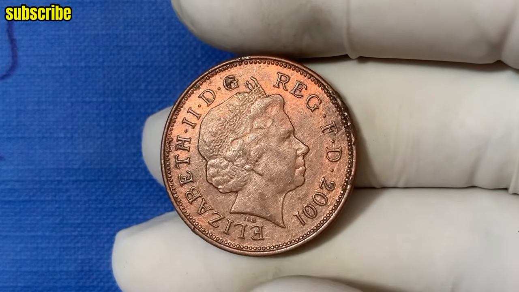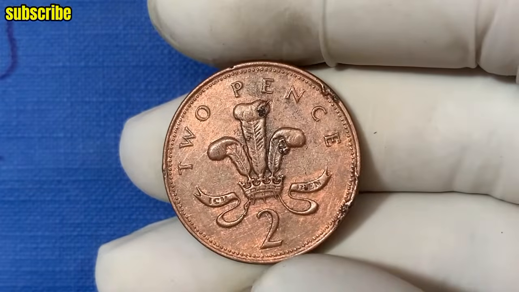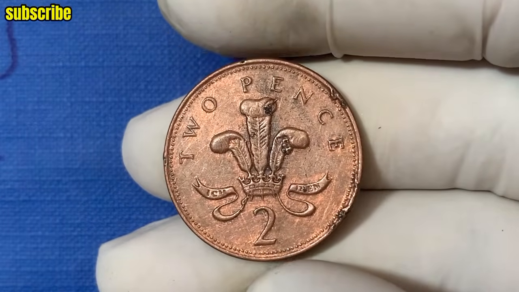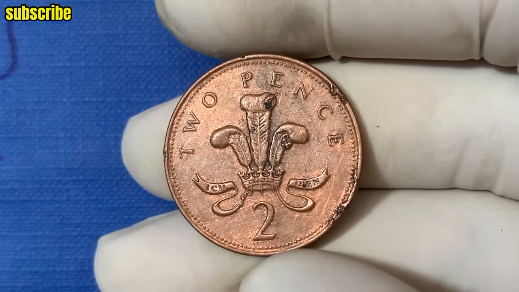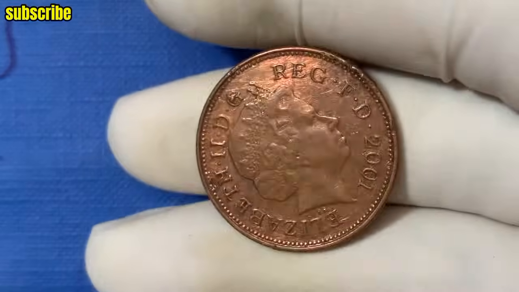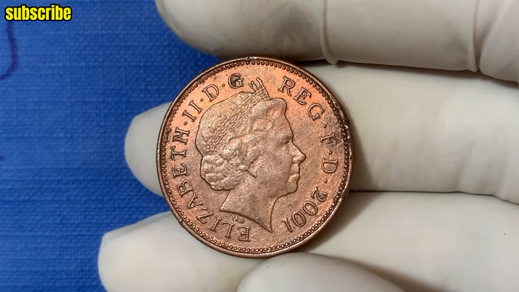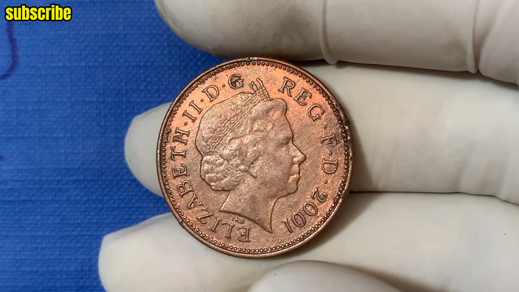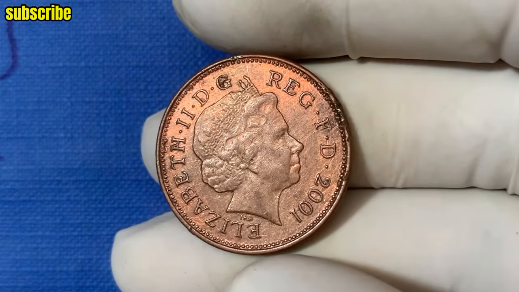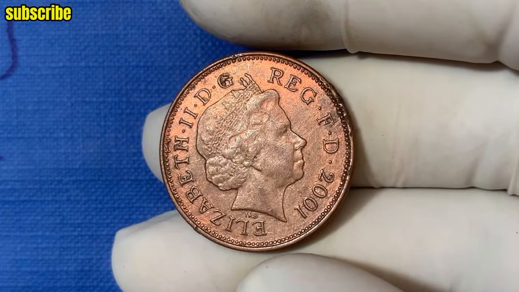If you have a 2001 Elizabeth II 2 pence coin in uncirculated or mint condition, its value can reach as high as $3,200 on the collector's market. Yes, that's $3,200 for a coin most people wouldn't give a second glance, so go ahead, check your coin jars, your old purses, or that special drawer where you keep things, just in case. Because sometimes, the most valuable treasures are hiding in plain sight.